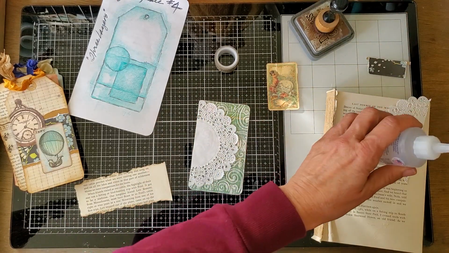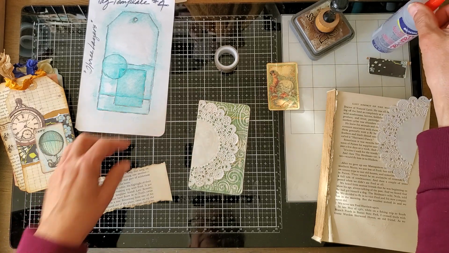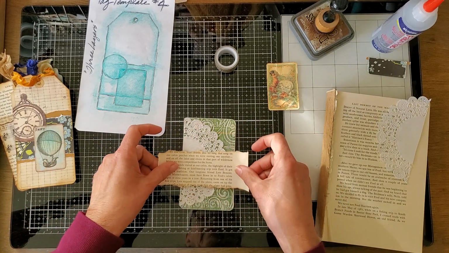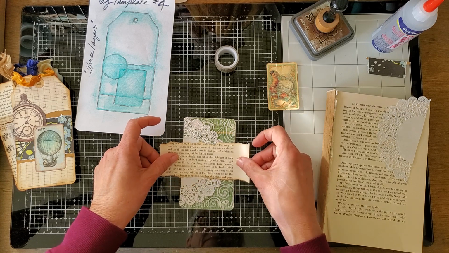Now I want to put this horizontal strip across it like this, and maybe up just a little higher.